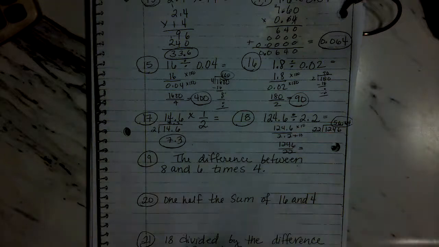Now here, I noticed that this is 14.6 times 1/2. Well, the same problem could be 14.6 divided by 2. So I just divided by 2 and I ended up with 7.3. So when you think about it, 2 goes into 14 7 times, 2 goes into 6 3 times, 7.3. I just took the shortcut, but I still got the right answer and it's mathematically sound.